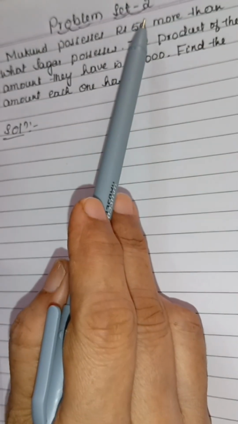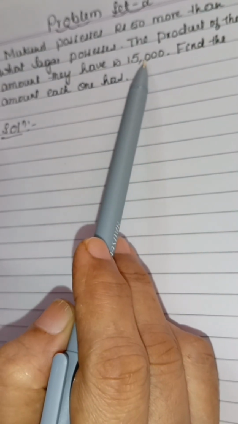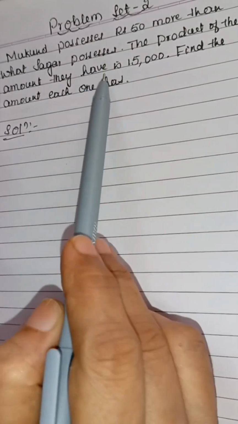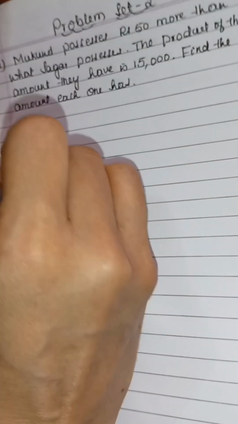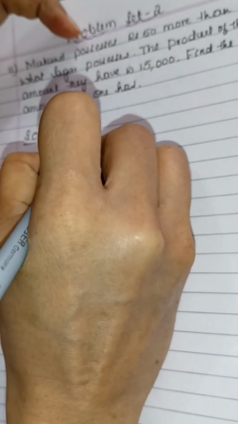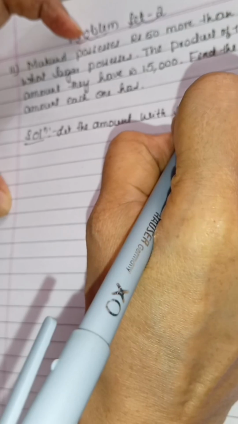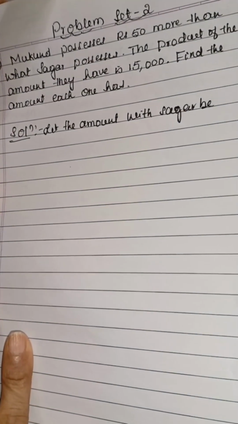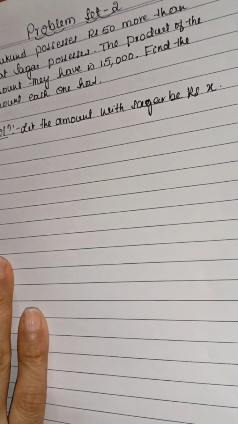Then the product of the amount they have is X into X plus 50. That is 15,000. The product of the amount they both have is 15,000. Find the amount each one has. Okay, so let's start. Let the amount with Sagar be rupees X. Okay, let us assume that.